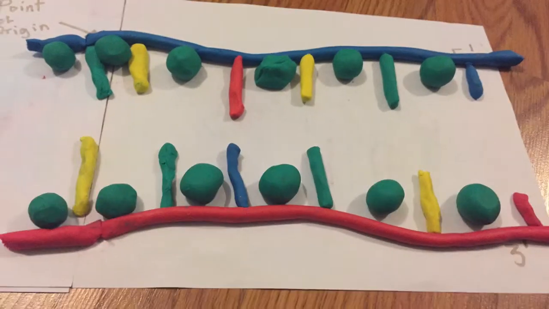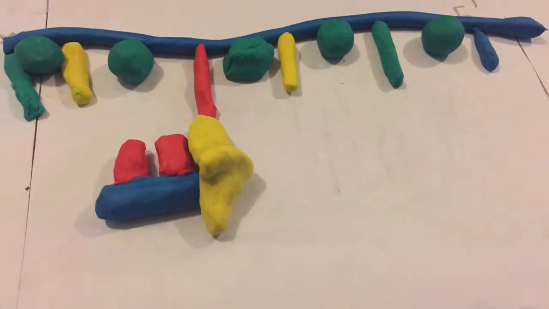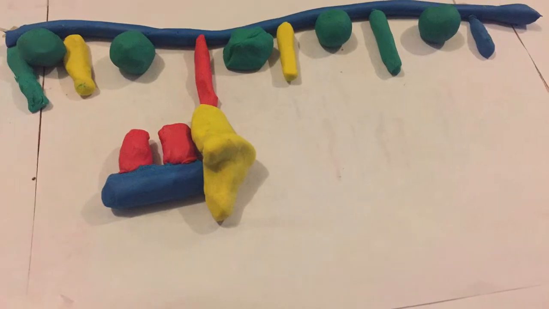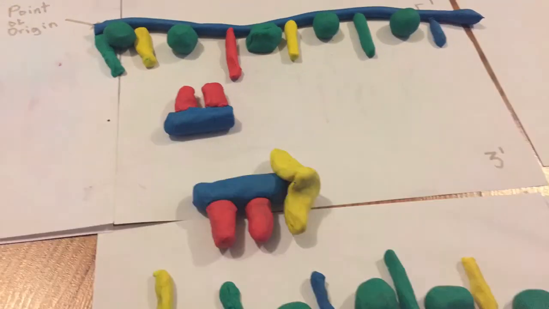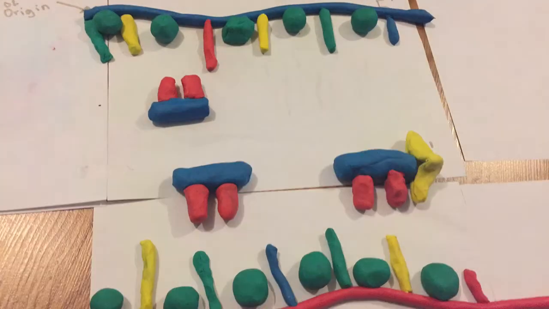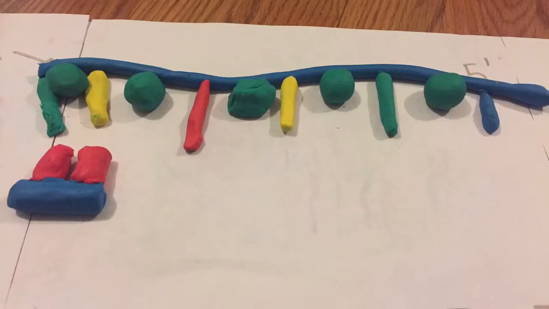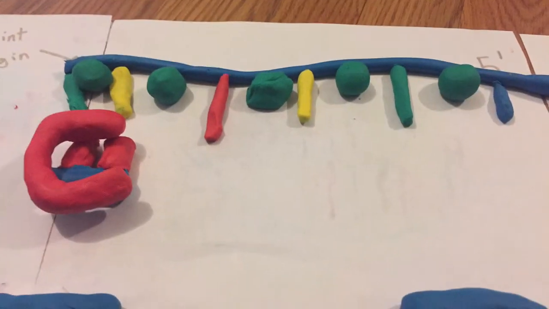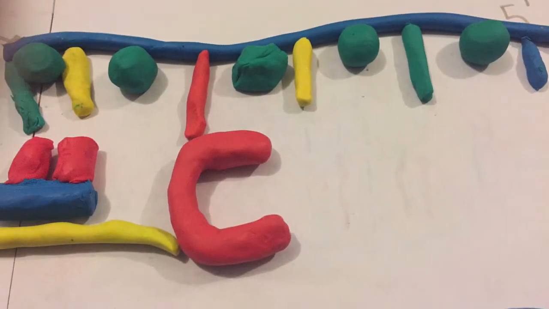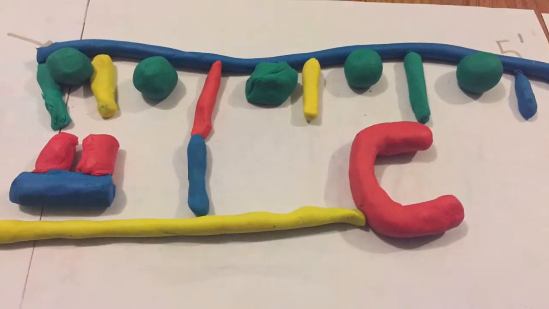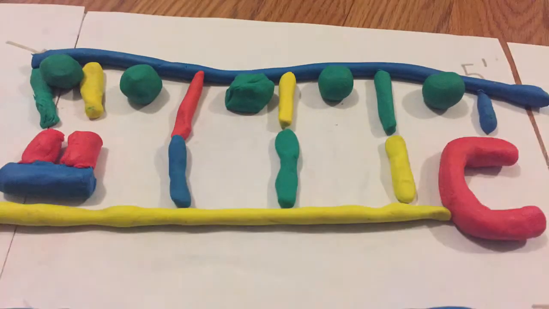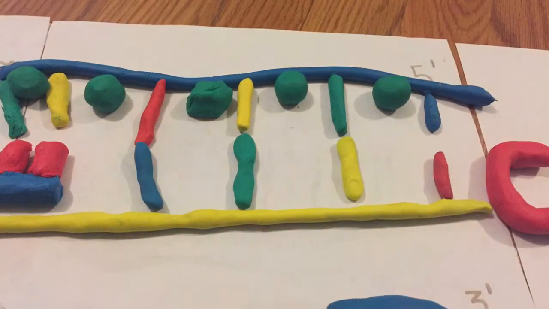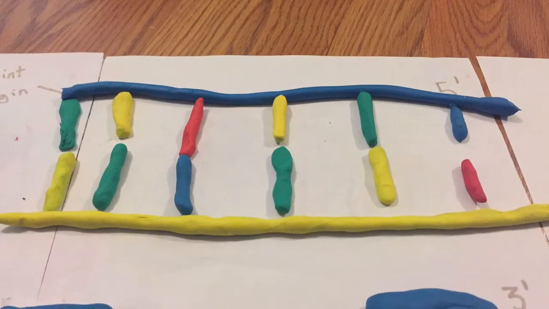And now we have primase and primer. This is where the DNA polymerase will know where to start. As you can see, the red is the lagging strand and the blue is the leading strand. And there is DNA polymerase 3. It is adding nucleotides to the leading strand and completing our DNA.